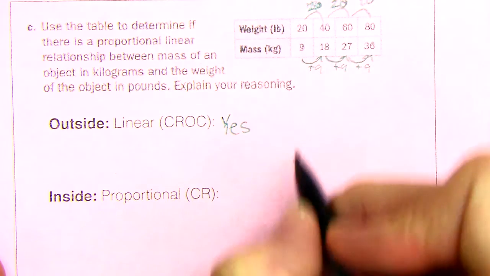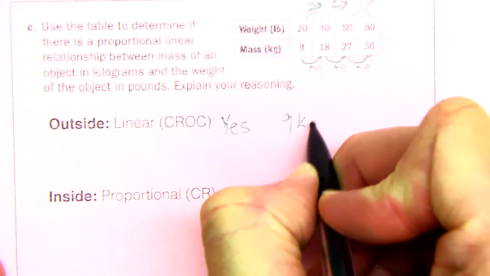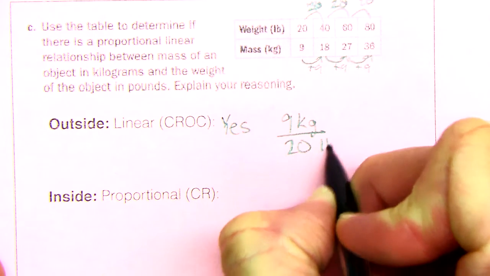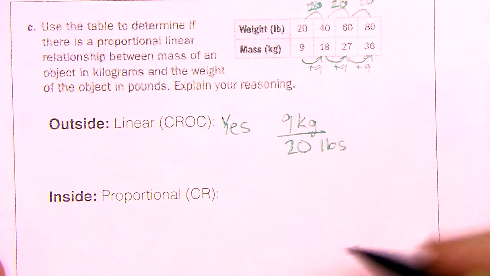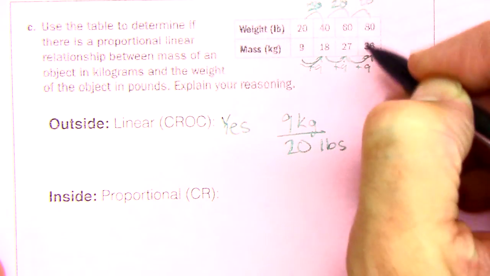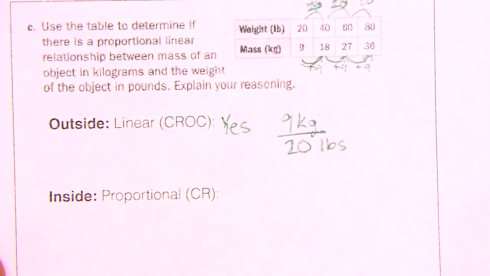Our constant rate of change is 9 kilograms over 20 pounds. Change in y over change in x. 9 over 20, 9 over 20, 9 over 20. They are all 9 over 20. Now, is it proportional? I don't have a graph to look at, so I can't see if it goes through the origin.